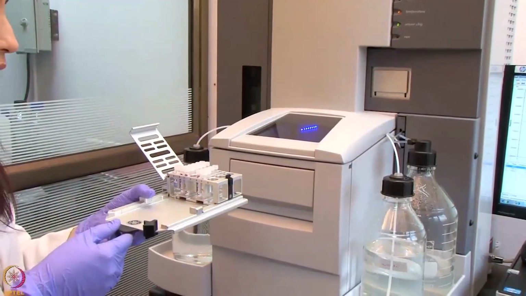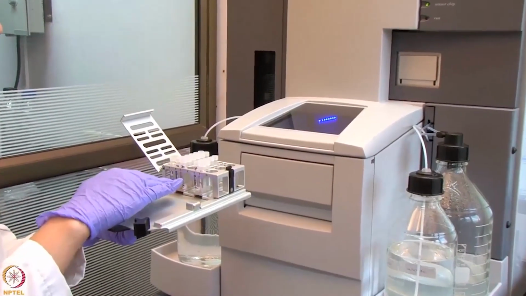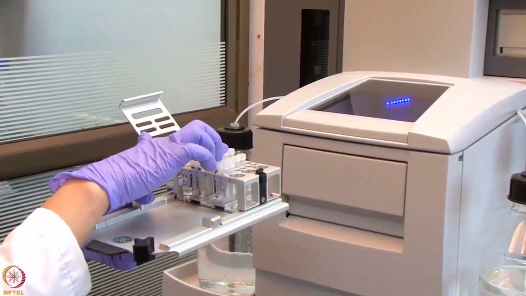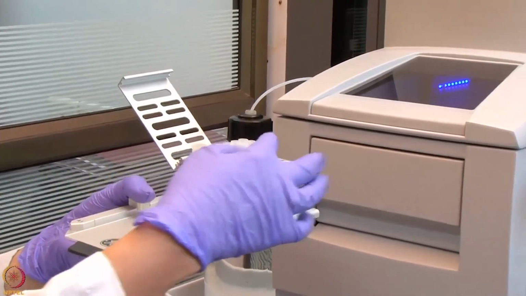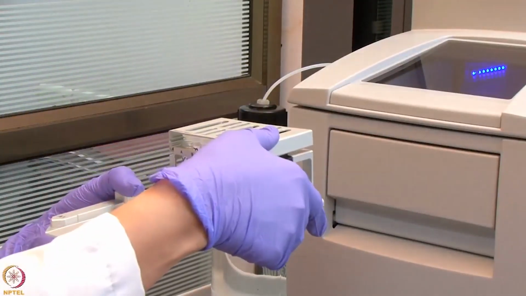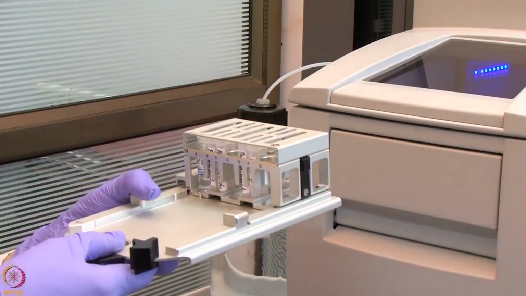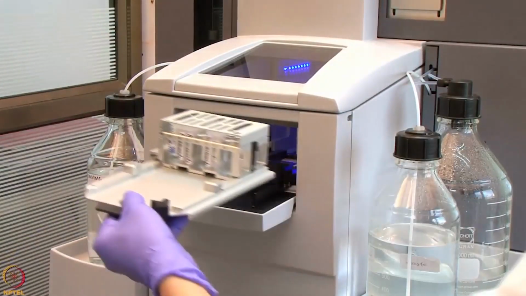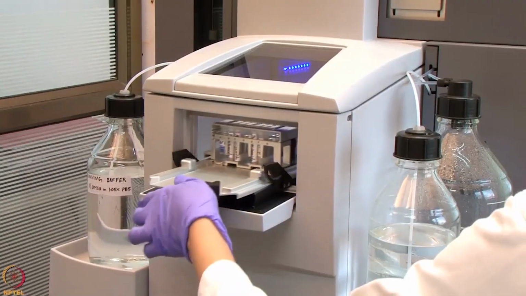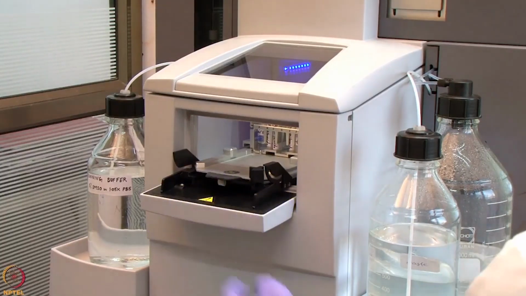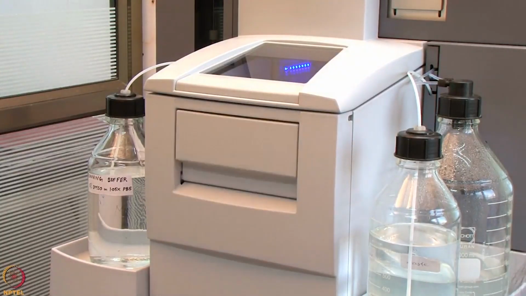We have now placed all our tubes inside the rack. We are placing this rack inside the system to start with our screening assay. We will now start with our run as demonstrated in the earlier lectures.